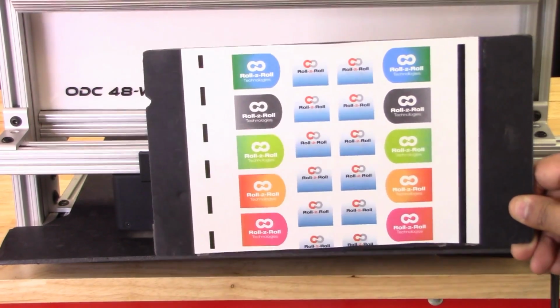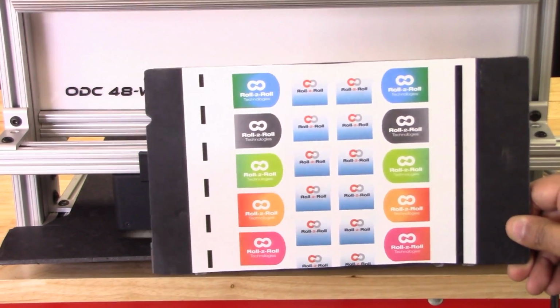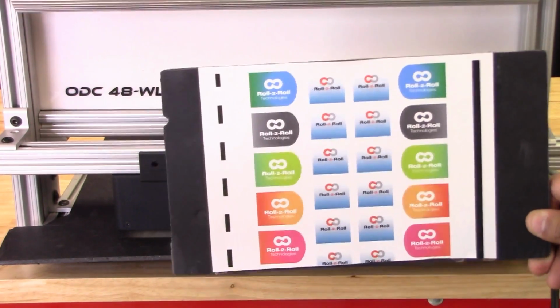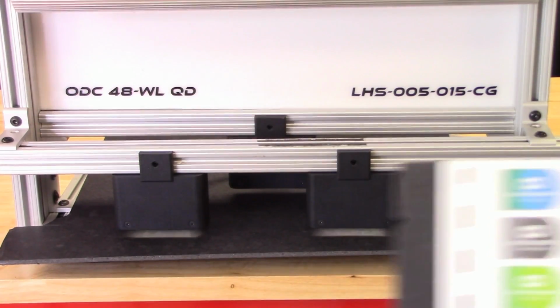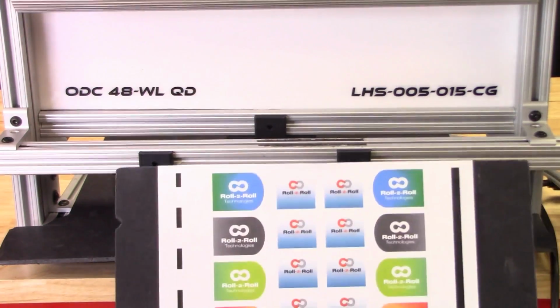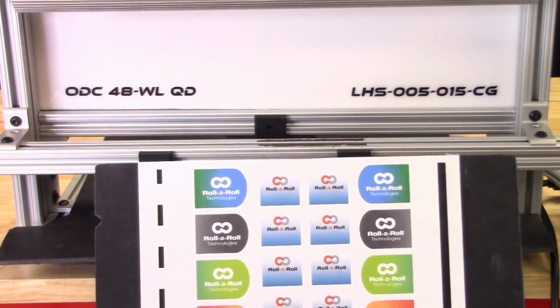The left side has an intermittent line of a certain width, and then the right side has a solid line. And then we have some labels with different edges with gradients and things like that. We can use any of these features to be able to measure the width of the web. We don't necessarily need the edge of the web.